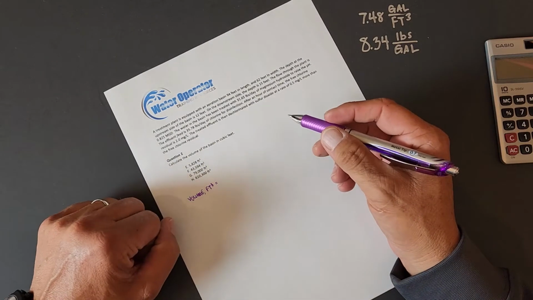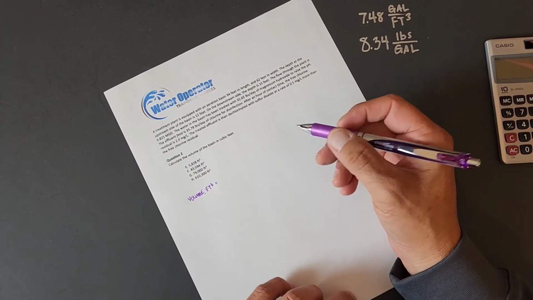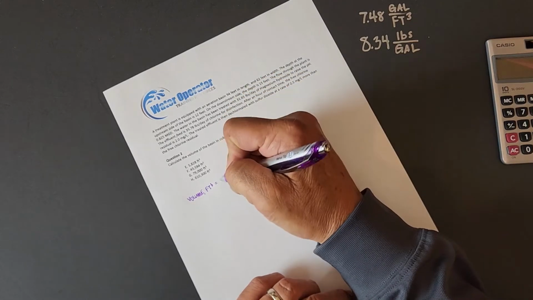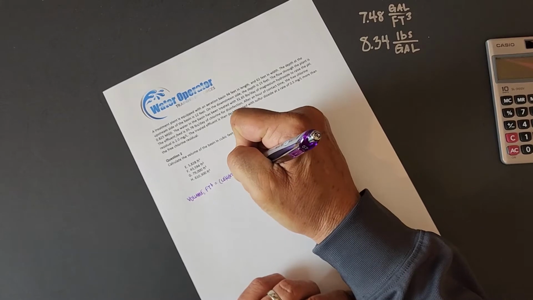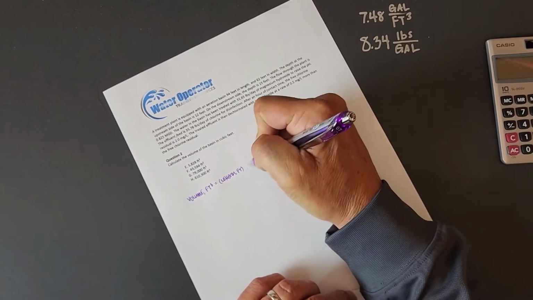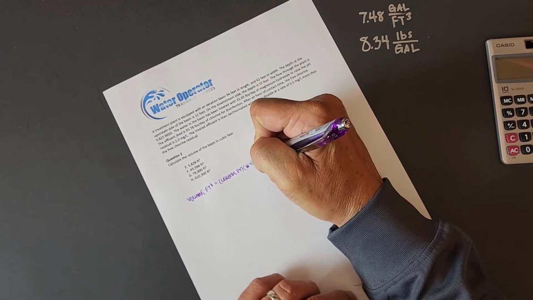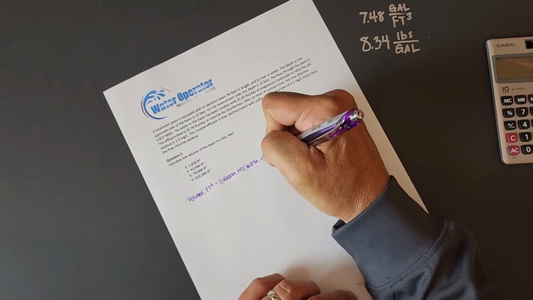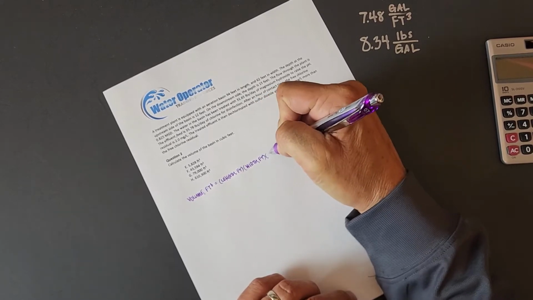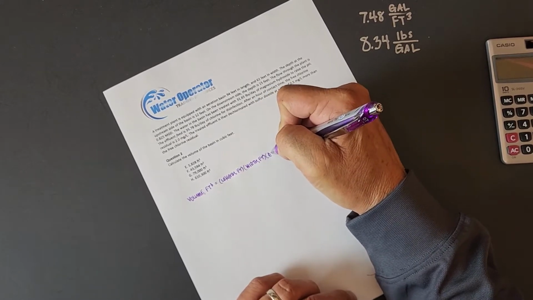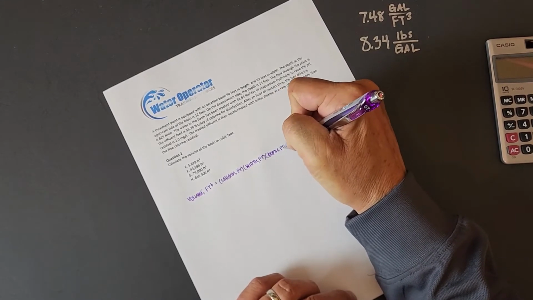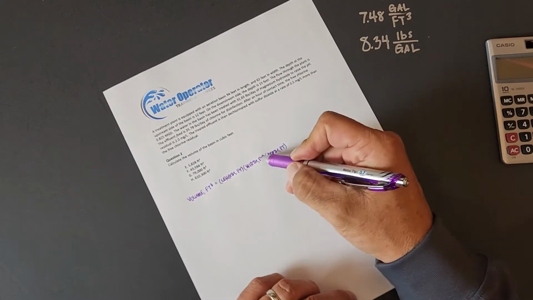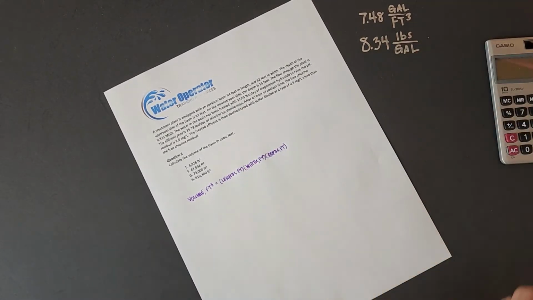Calculate the volume of the basin in cubic feet. So let's start with the length in feet, the width in feet, and the depth in feet. 1, 2, 3 cubic feet. Okay, I know I'm on the right track here.